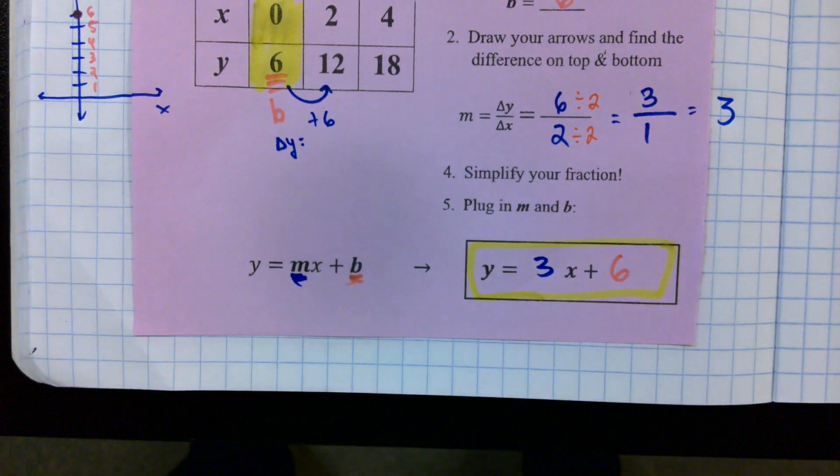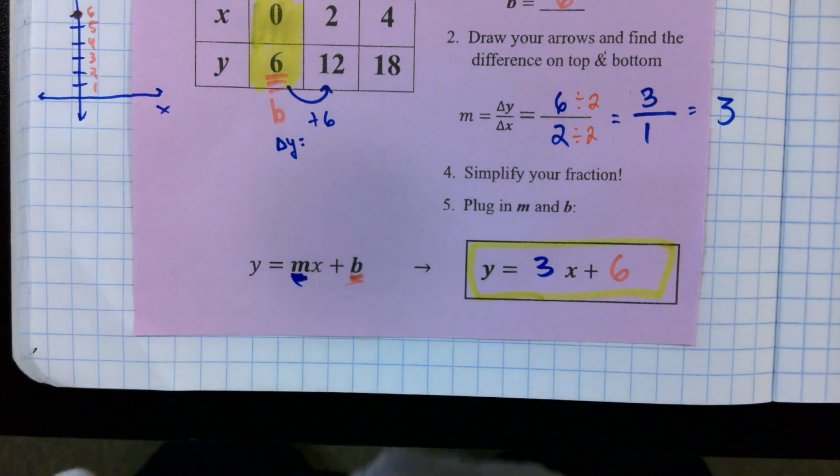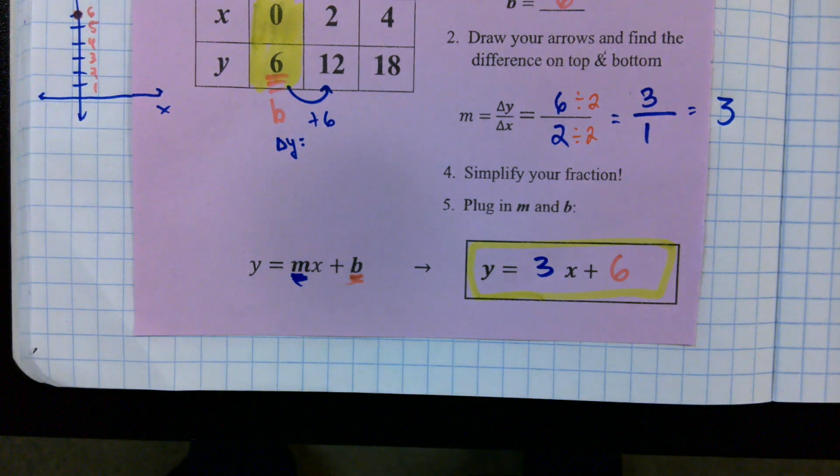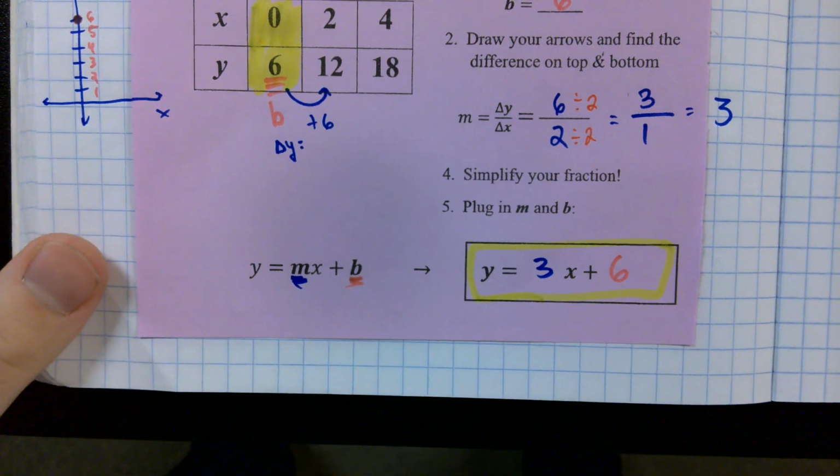How easy do we feel this is? Thumbs up, super duper easy. Thumbs sideways, mildly easy. Thumbs down, super, super difficult. And it's okay wherever you're at. Okay, it's cool. If it's a little bit tricky still, we'll get some more practice.